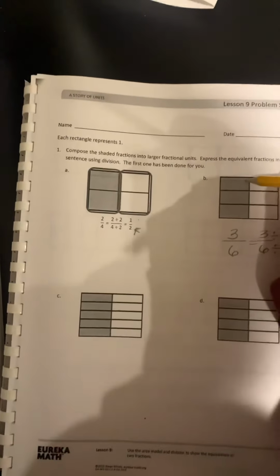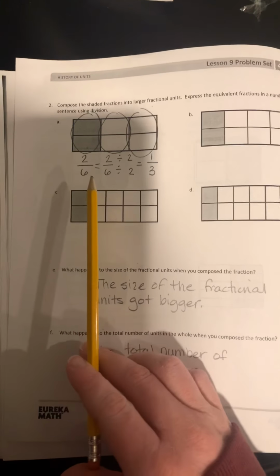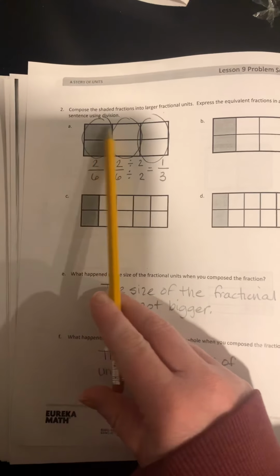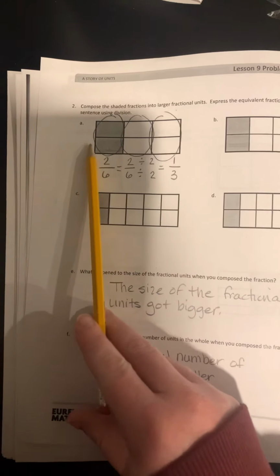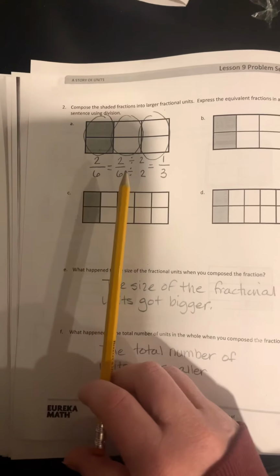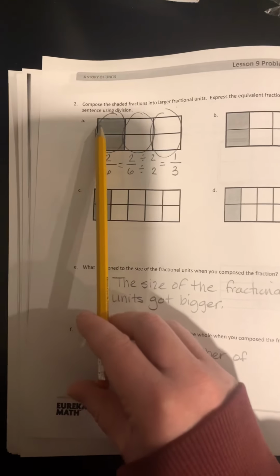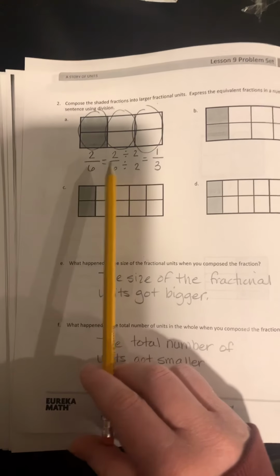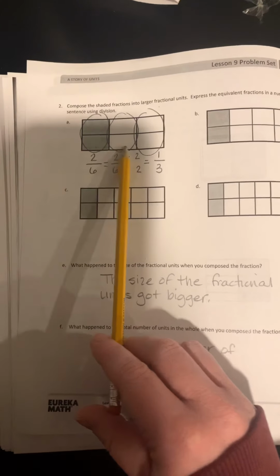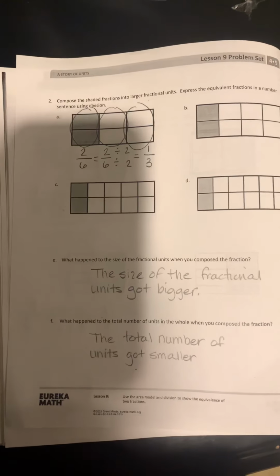All right, let's do another one on the next page. Okay, same thing up here. You're going to show that this first picture is 6 parts, and of the 6 parts, 2 are shaded. Now I'm going to take my 6 parts and group them into groups of 2. So I'm dividing by 2. And when I do that, I get less parts. I only have 3 parts. Only one of the parts is shaded.